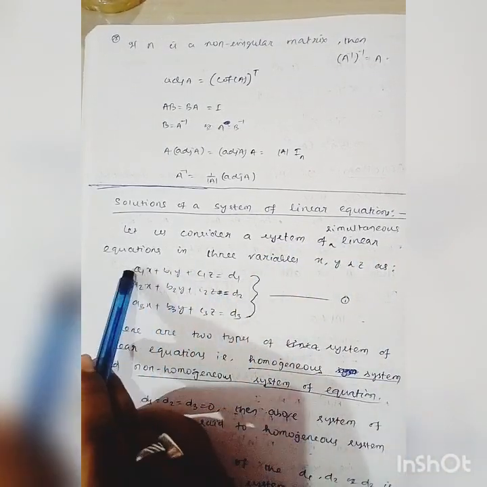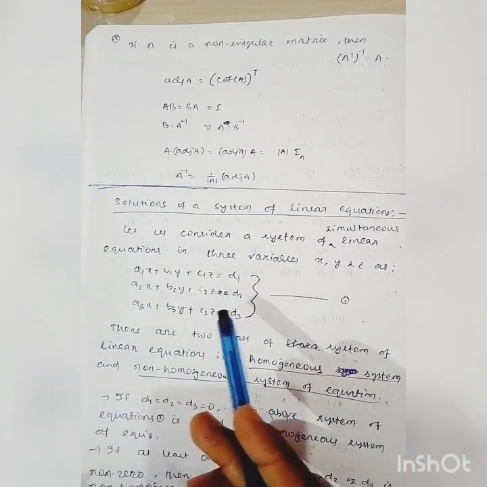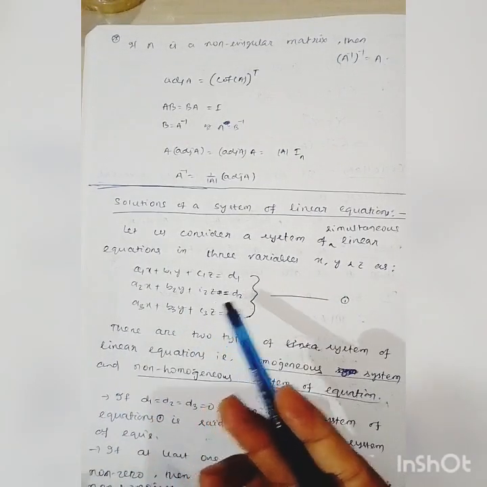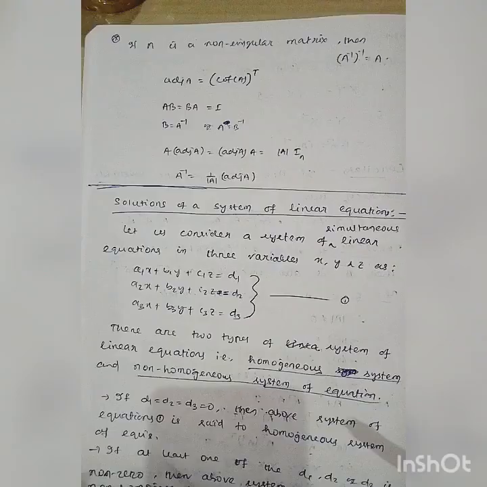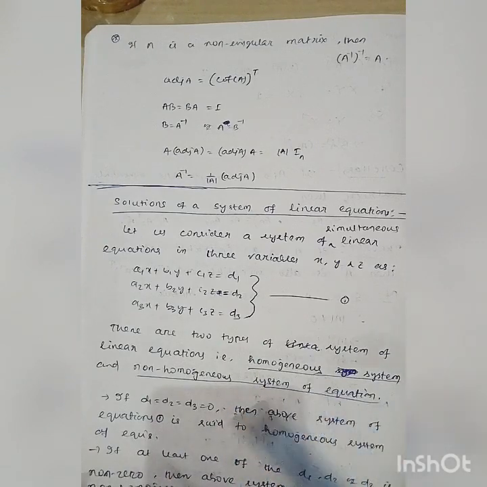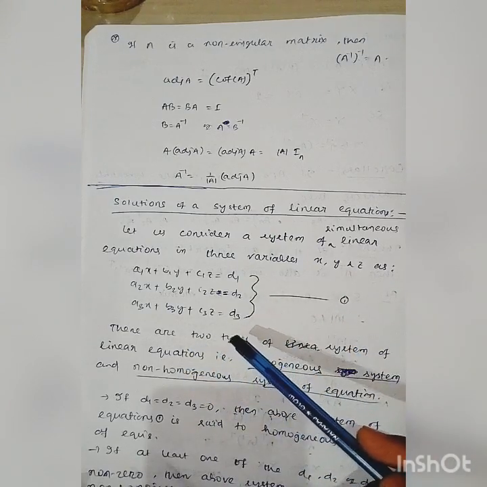As you know, these are individual linear equations in x, y, z, and the combined solution of these three equations is called the solution of a system of simultaneous linear equations. Particularly, here we have to find the solution of a system of simultaneous linear equations involving n equations and n unknowns. That is, the number of variables is equal to the number of equations.